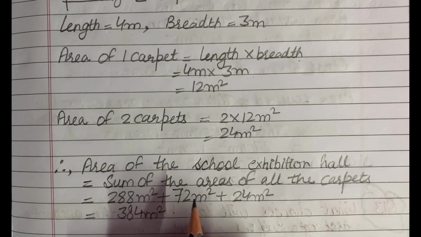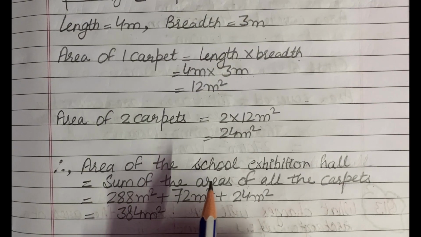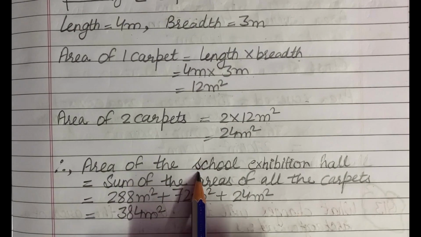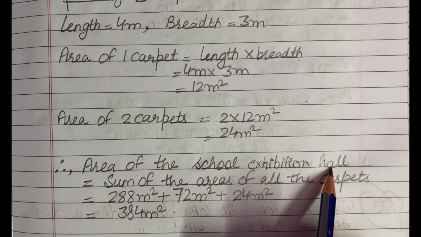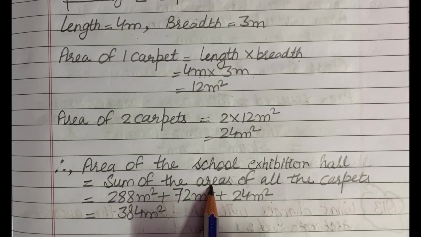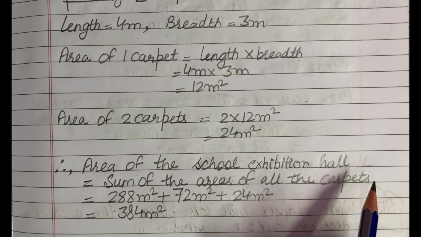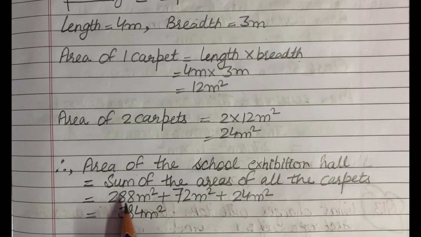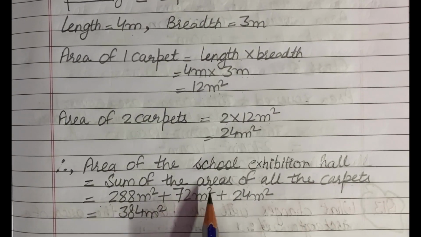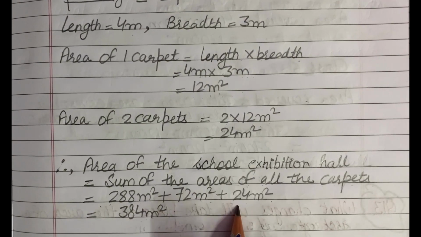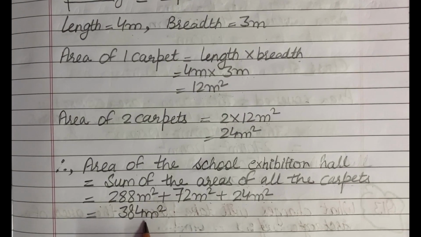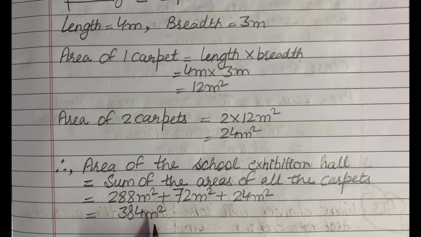Now since the floor of the exhibition hall is fully covered by the carpets, the area of the school exhibition hall will be given by the sum of the areas of all the carpets, that is equal to 288 meter square plus 72 meter square plus 24 meter square, and on adding this we will get 384 meter square as the answer. Hopefully it is clear to you.